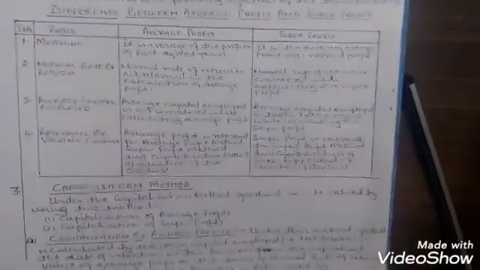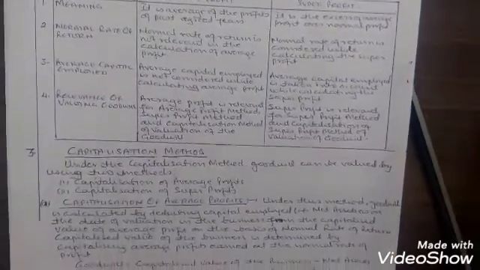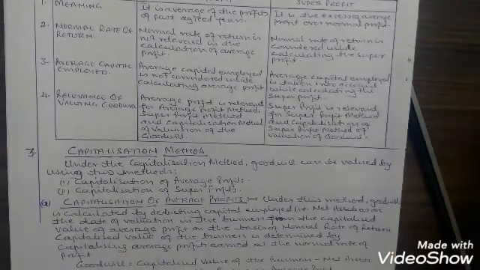Now the difference between average profit and super profit on the basis of meaning. Average profit is the average of the profits of past agreed years. Super profit is the excess of average profit over normal profit. Number 2, normal rate of return.